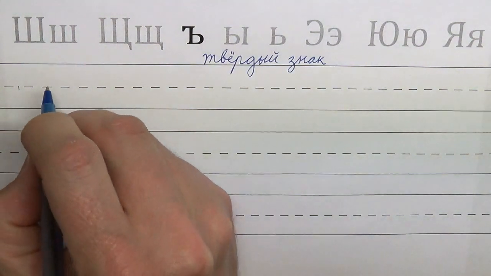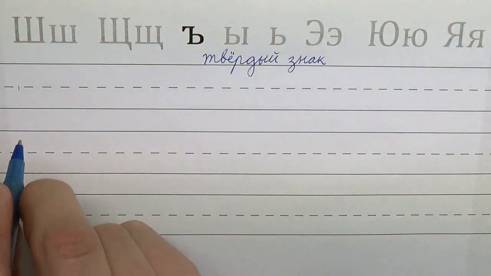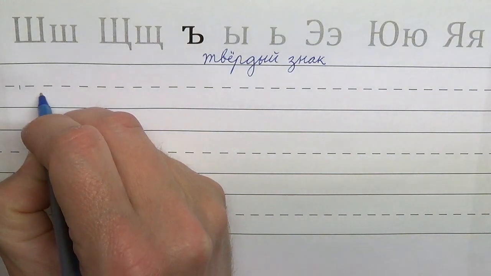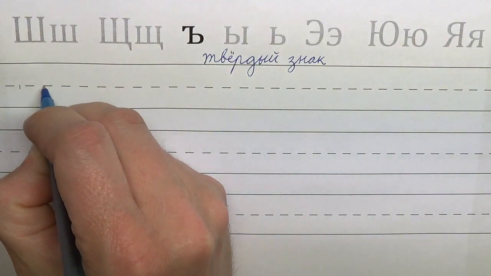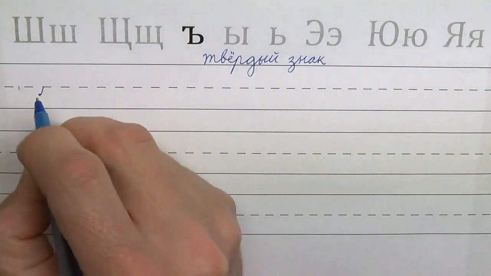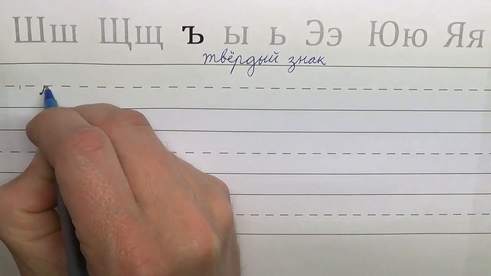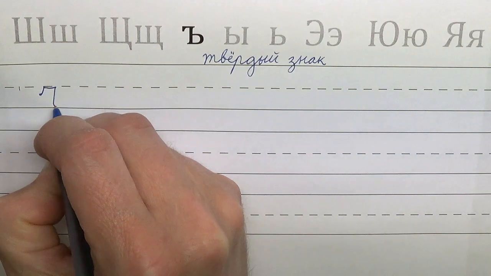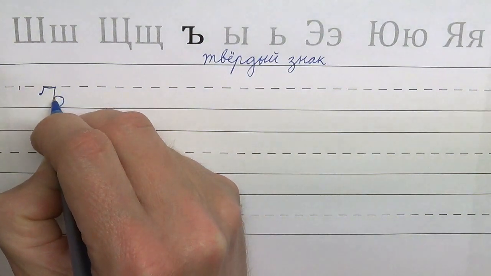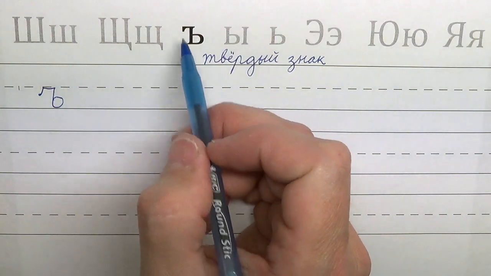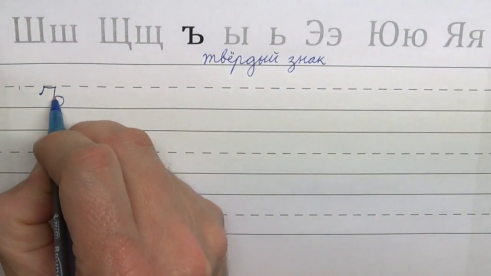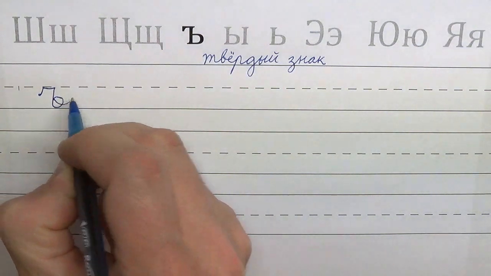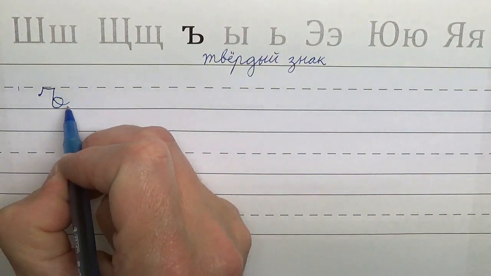So, tvyordый znak is written, it's never written at the beginning of a word, but that's okay, is written like this. So, you start kind of in an odd spot, right here. Goes up, it goes over, straight down, and then loops into a, well, as you look at this one, you see the great similarity to here, and then from here, this loops out, and essentially is a low out connect.